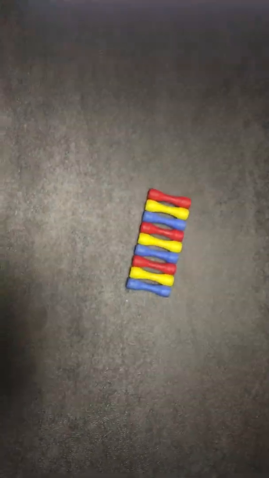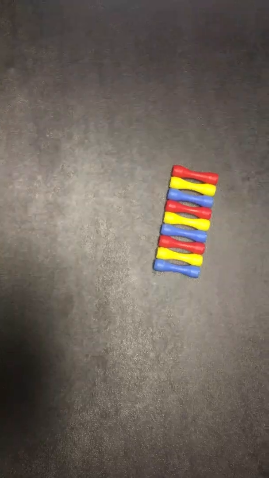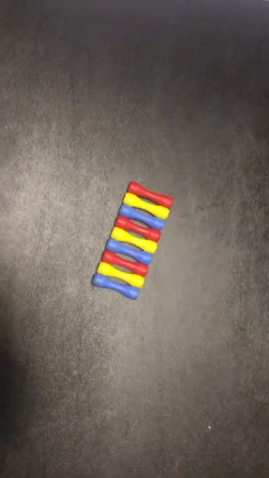And then you can ask them, okay, what would the 20th be? So they could go, okay, count all the way out to the 20th one. But a much easier strategy would be to use skip counting. So we know that every third one is blue, so we can go 3, 6, 9, 12, 15, 18. Well, we know the 21st will be a blue, so the one before it would be a yellow.